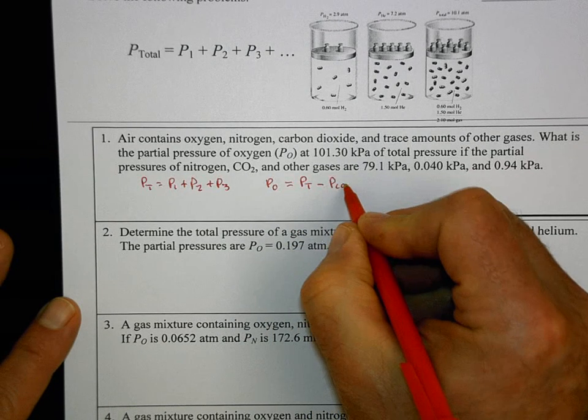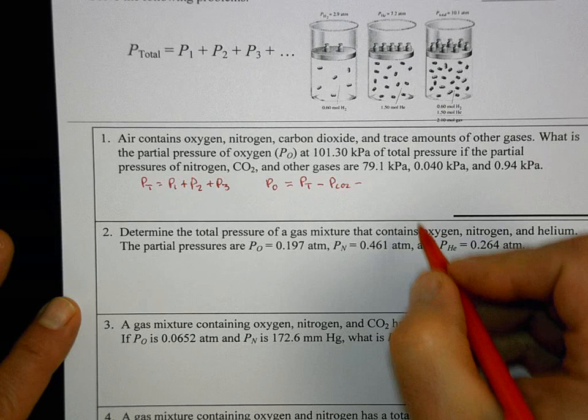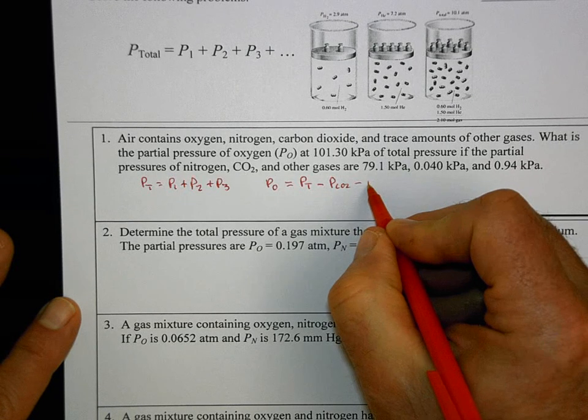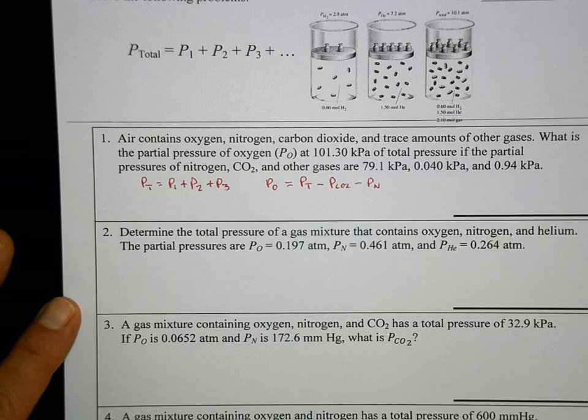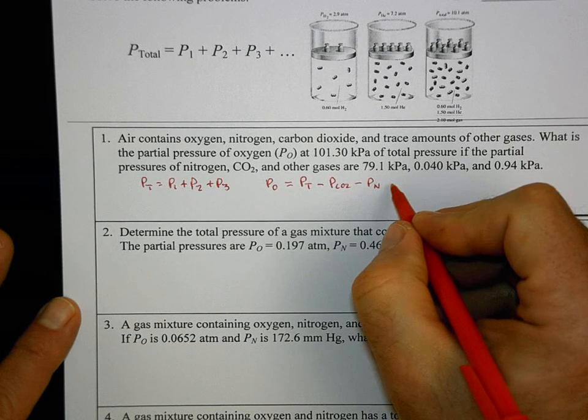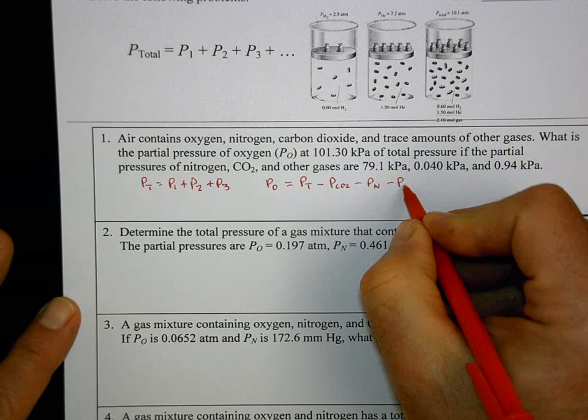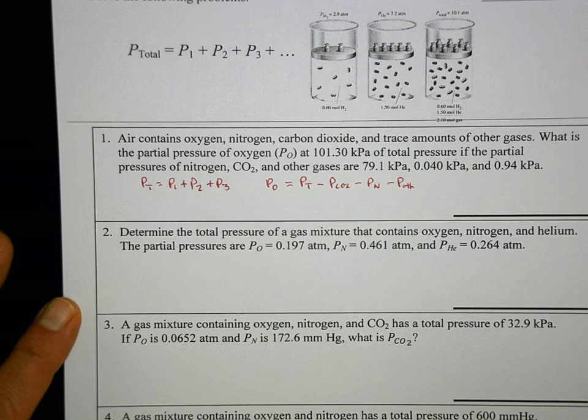So it'll subtract the CO2, subtract the nitrogen, and the one for the other gases, we can just write OTH for other, and that's it.